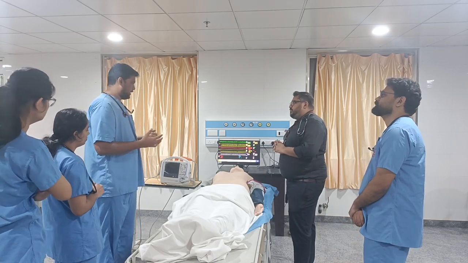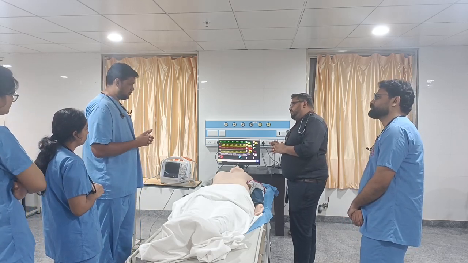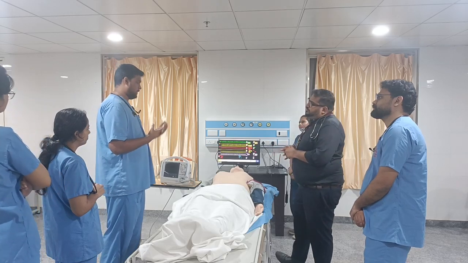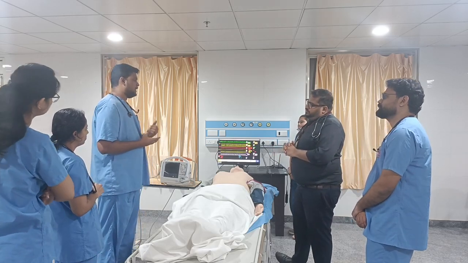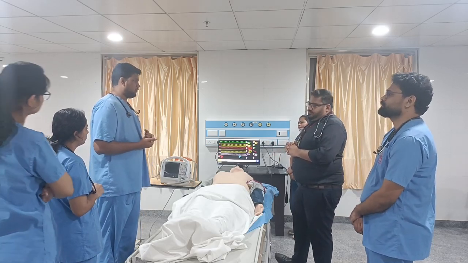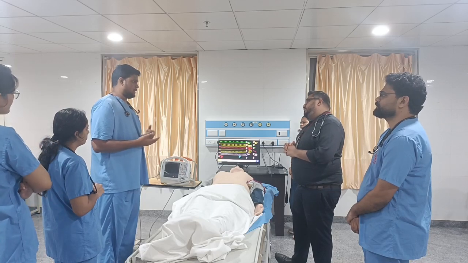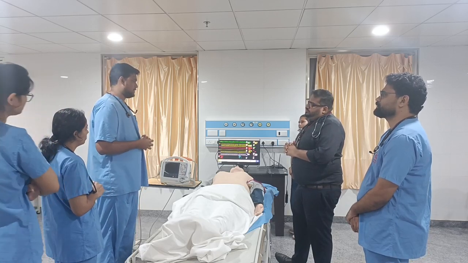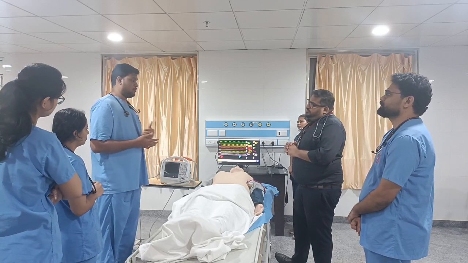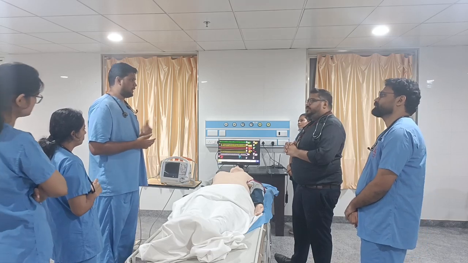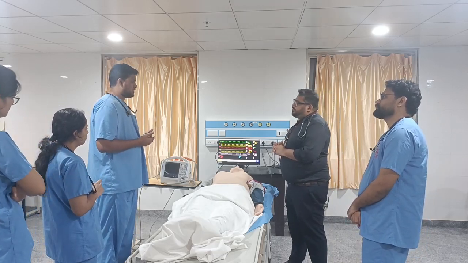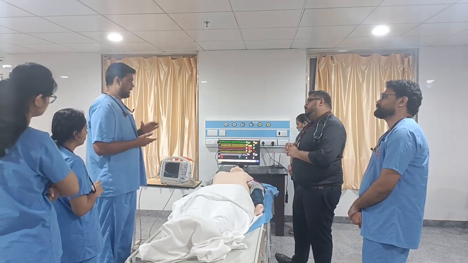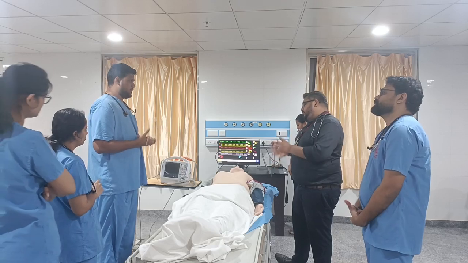In this criteria we can check for VT: if it is SVT with aberrancy, we have LBBB or RBBB morphology in the ECG. Then in the precordial chest leads, V1 to V6, check whether concordance is there. That is positive concordance or negative concordance. In positive concordance, there is only an R complex. In negative concordance, a QS complex is there.